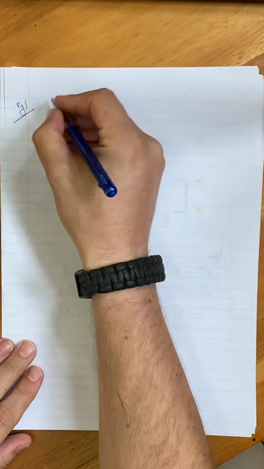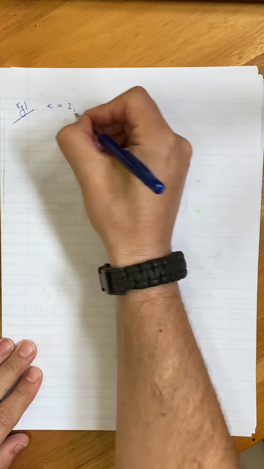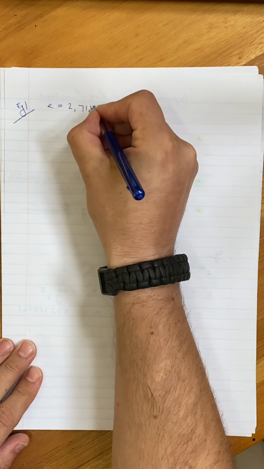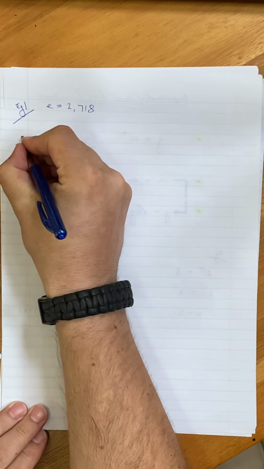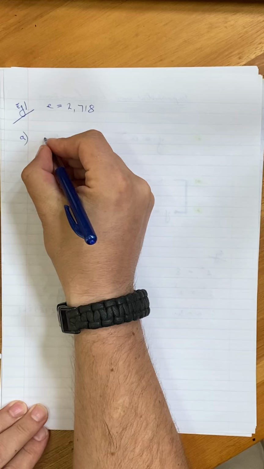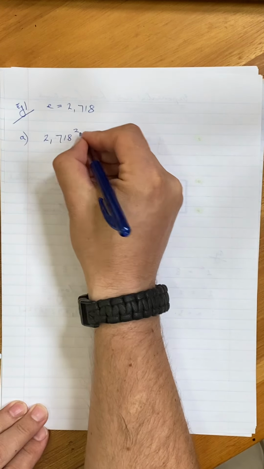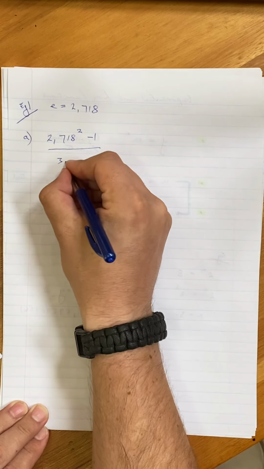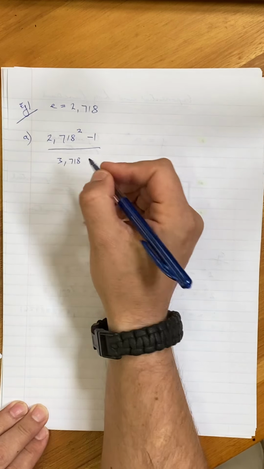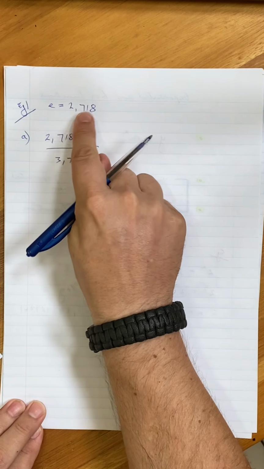Using E is equal to 2.718, determine the following in terms of E. Question A, we've got 2.718 squared minus 1 all over 3.718. We can use the fact that E is equal to 2.718.